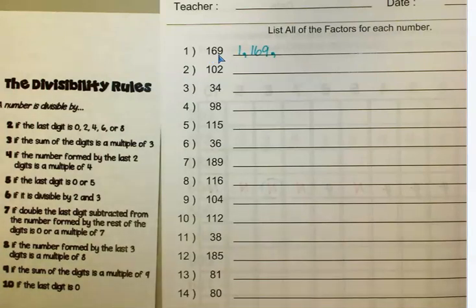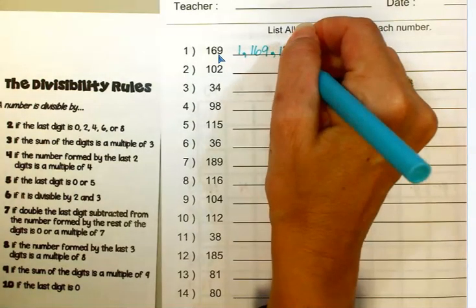And it just so happens, and this is me knowing and you guys not knowing, 169 is divisible by 13 because 13 times 13 actually happens to be 169. But you wouldn't know that off the top of your head because when you learned multiplication tables, you probably only went up to 12 times 12. But 13 times 13 is 169. So that is the other factor.